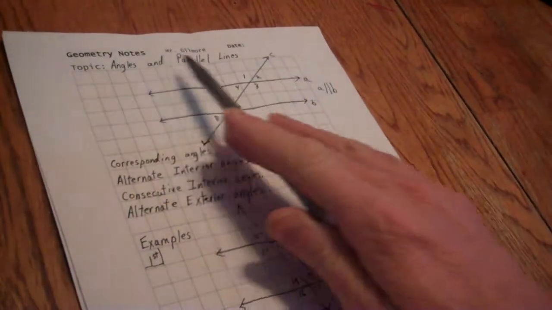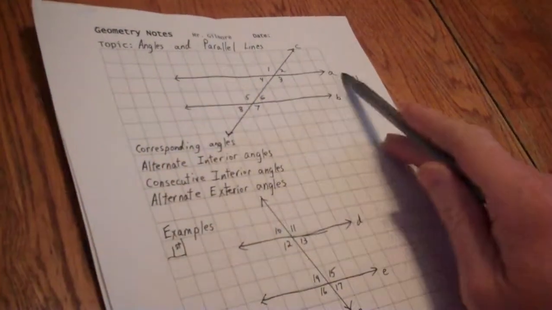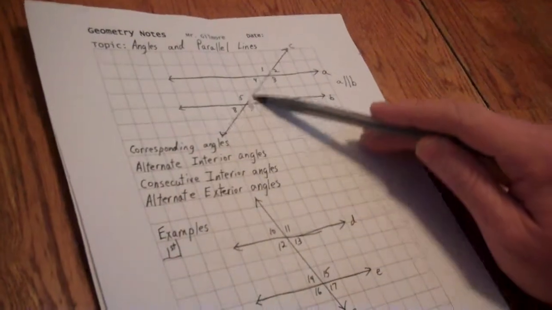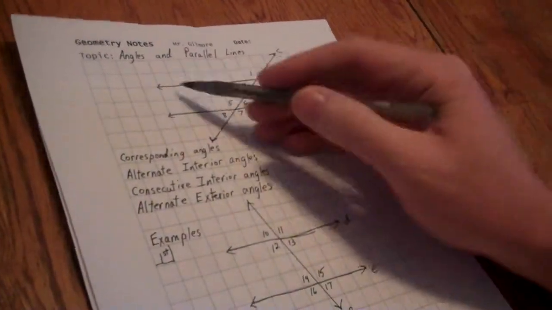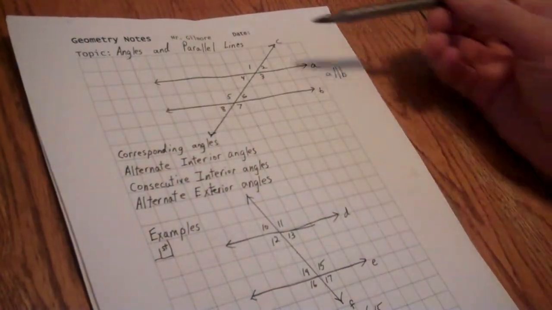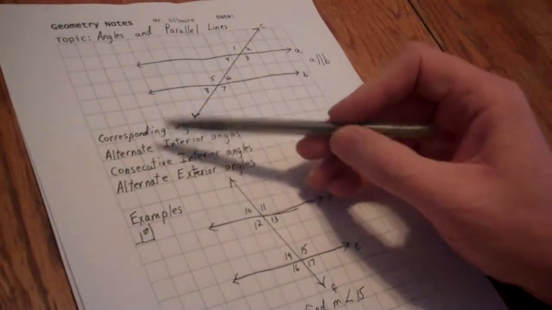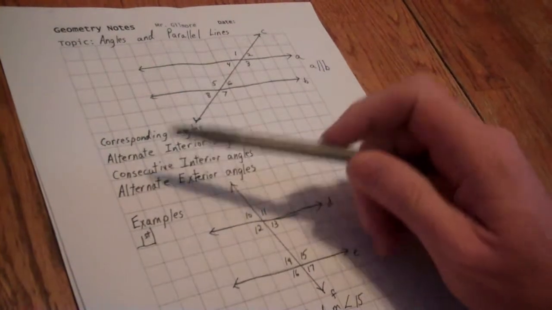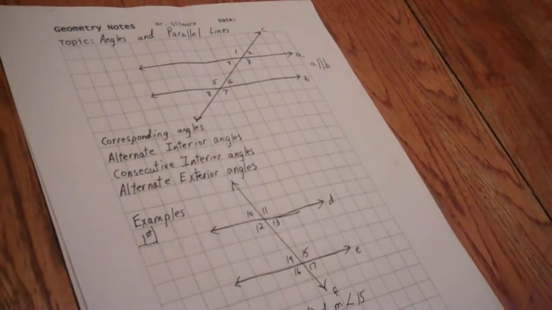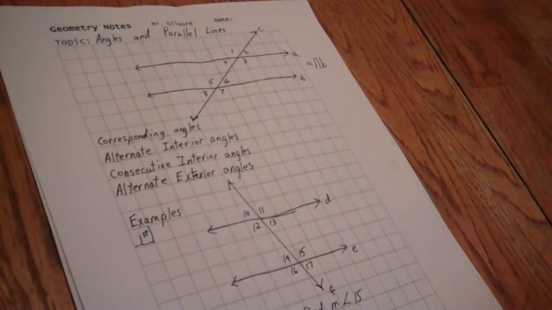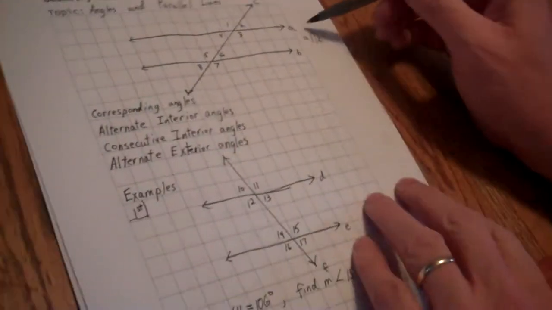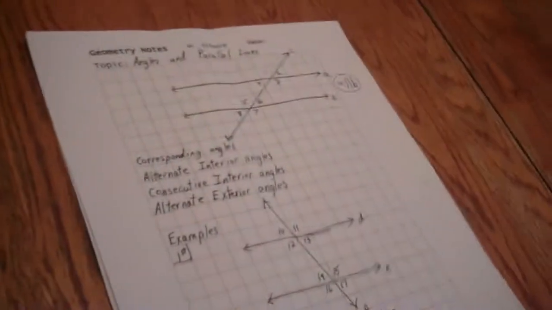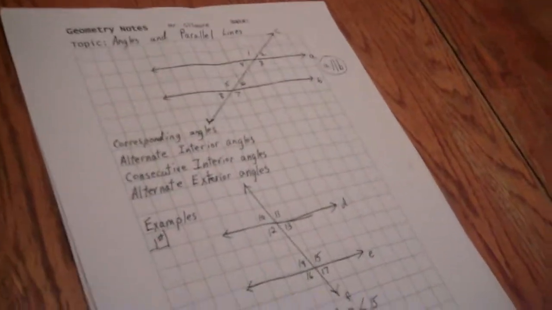Today we're going to talk about angles and parallel lines. These two lines, A and B, are parallel. Line C there is a transversal. It crosses the two parallel lines. And we want to talk about the relationship of the angles. We talked about all these corresponding, alternate interior, consecutive interior, alternate exterior angles. How do they relate when the two lines are parallel? And if you'll look, line A is parallel to line B here.